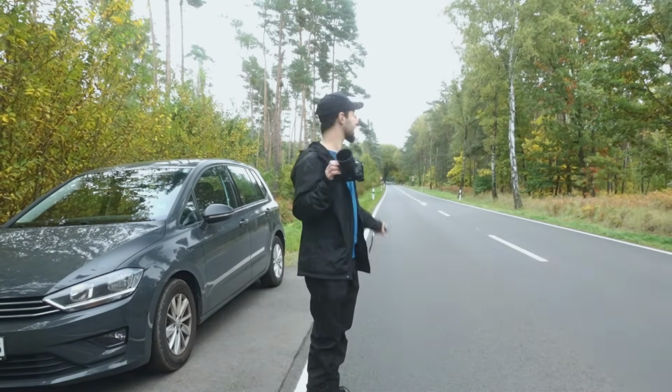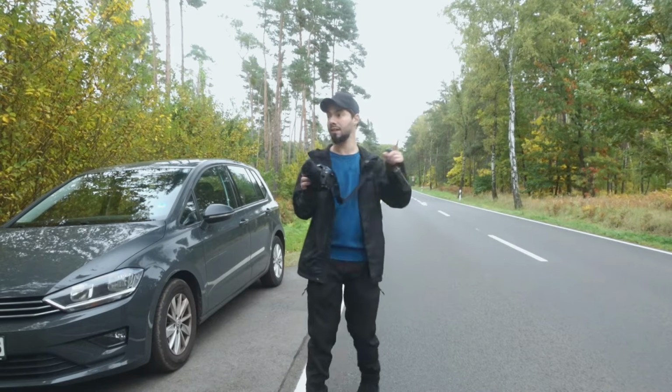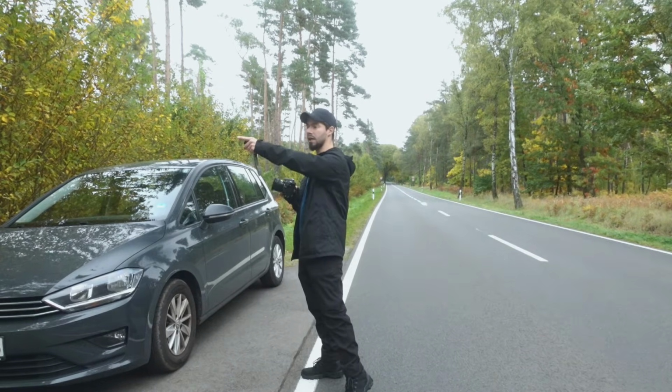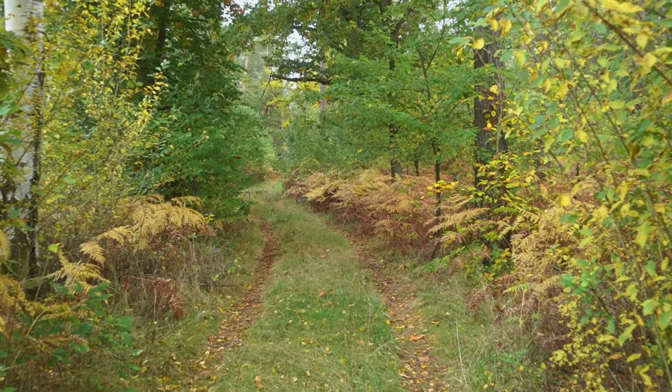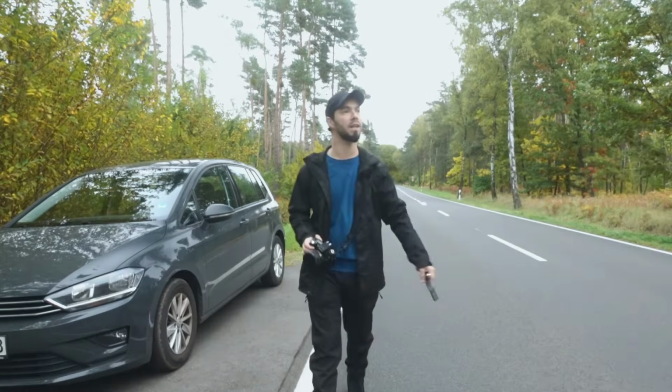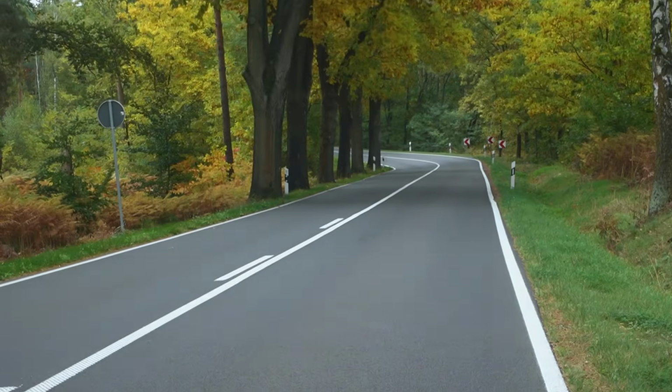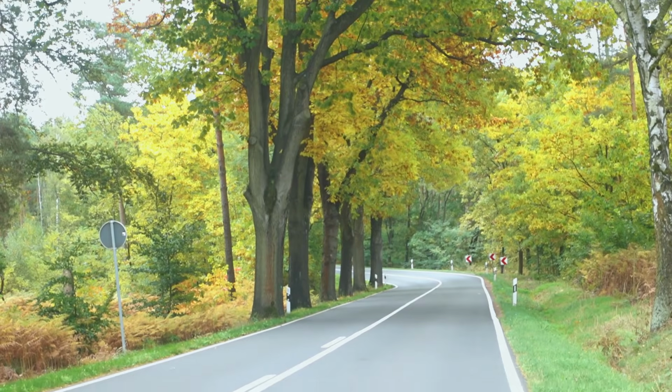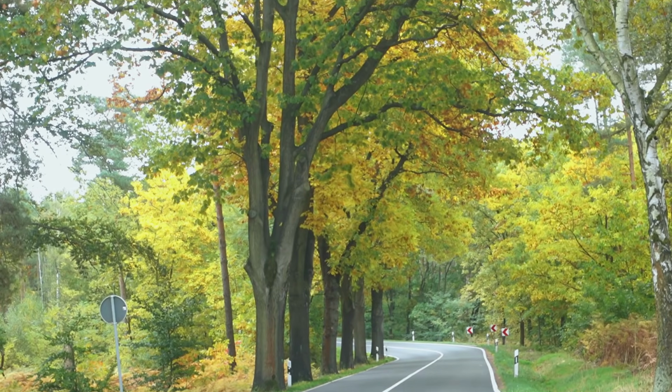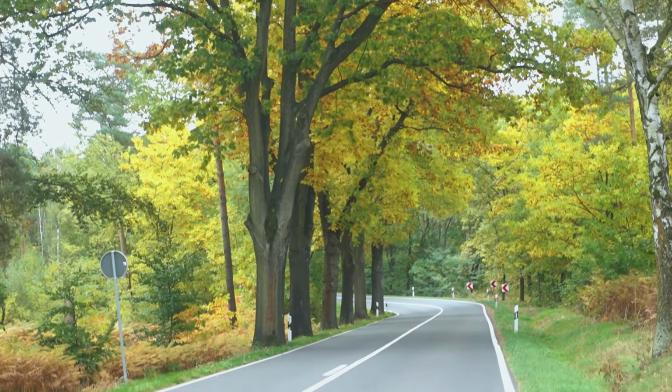So let's try to take that photo, and after that I will go inside this small path. There's a lot of ferns and I think I will like this path too. I love how the road is disappearing to the left-hand side, and the color of the autumn trees here.